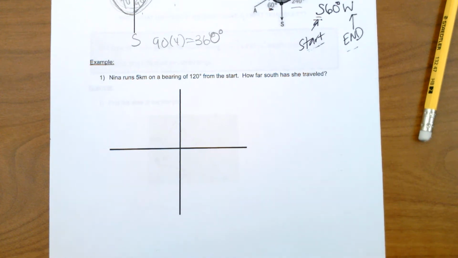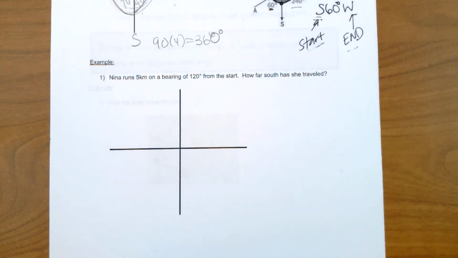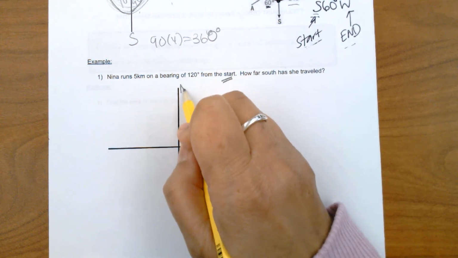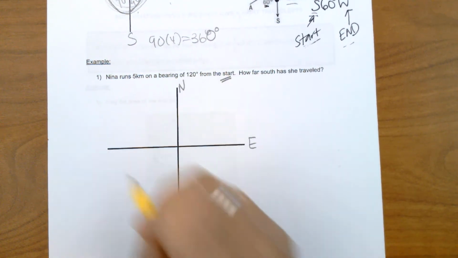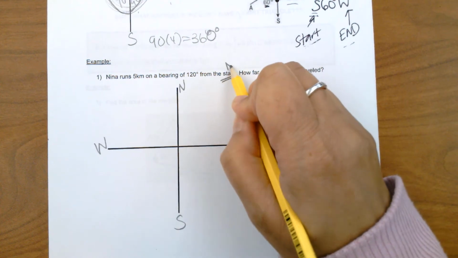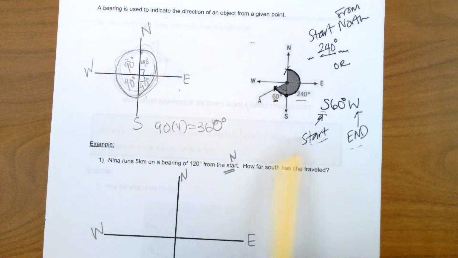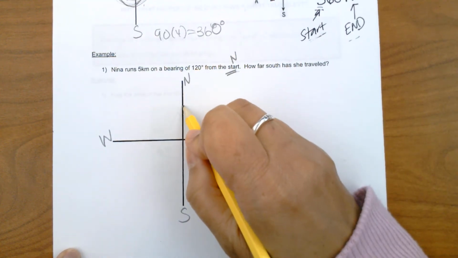But what are we going to use this for? Okay, let's do this example. Nina runs 5 kilometers on a bearing of 120 degrees from the start. How far south has she traveled? So let's put some numbers in this diagram. It says from the start: north, east, south, west. What's the start? The start is north. So if they don't tell you a different start point, if they just say from the start, we're starting at north. Okay, so she's here.